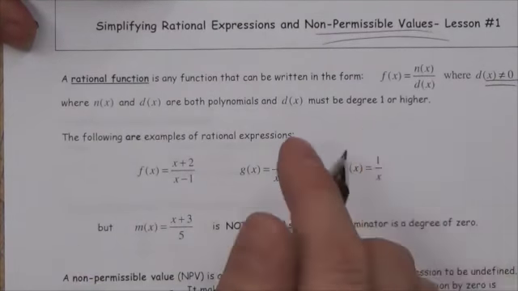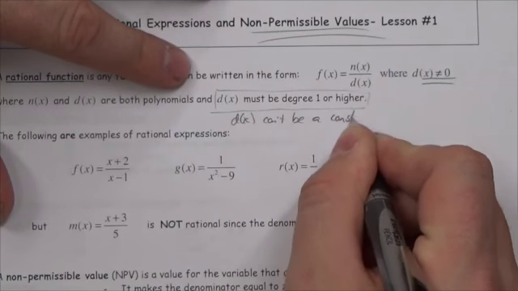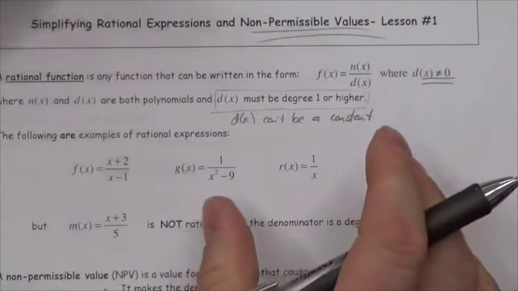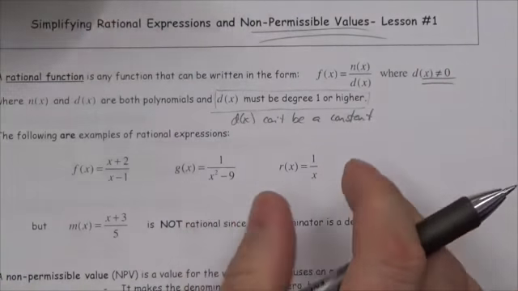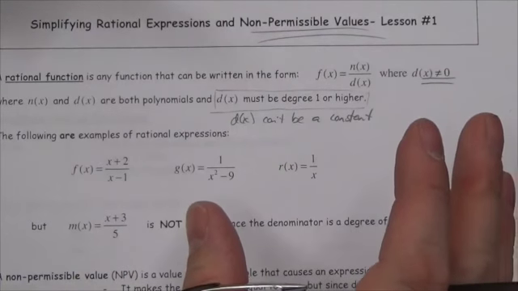So n and d are both polynomials. Now we've got this other little comment right here, d must be degree 1 or higher. What that's saying essentially is that, at least in this context, d of x can't be a constant. Just to be clear, it's not because it's not a rational at that point. It's still a rational function.